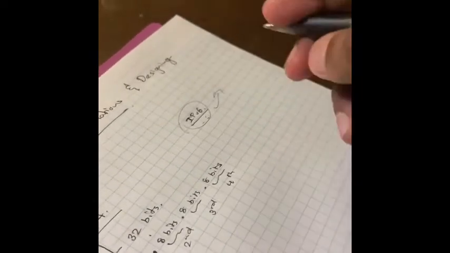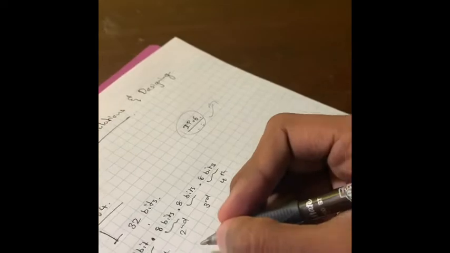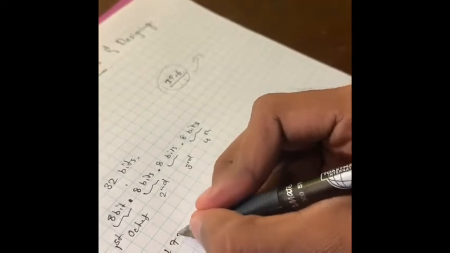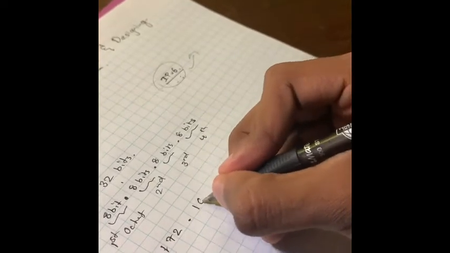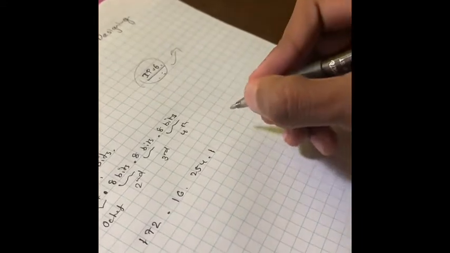There are two ways of writing IP addresses. You can write it with decimal numbers, which is easier for us humans, like 172.16.254.1. This is called dotted decimal notation.